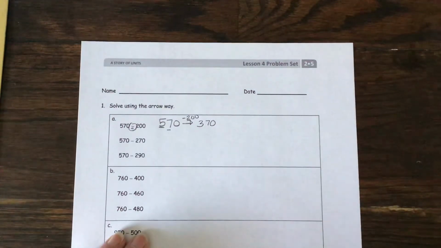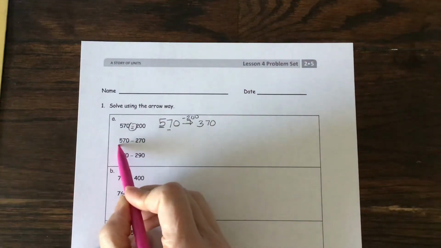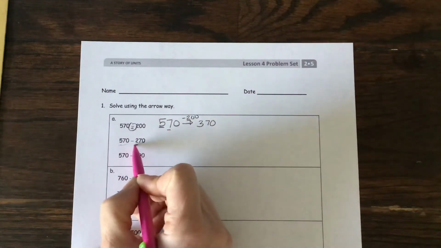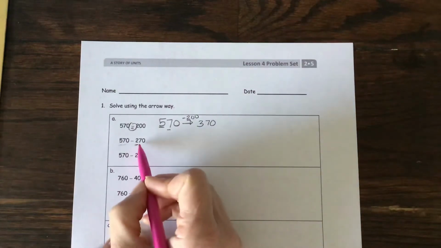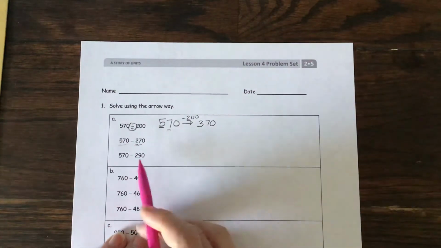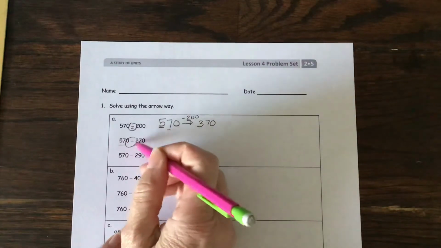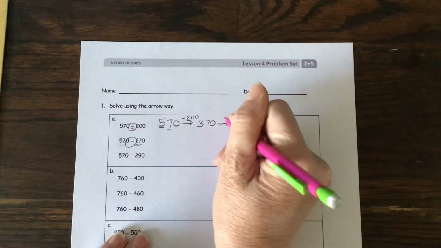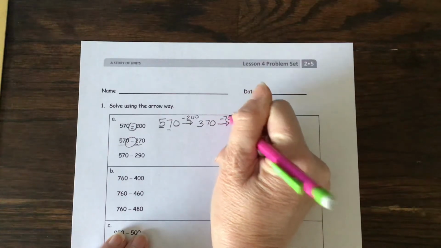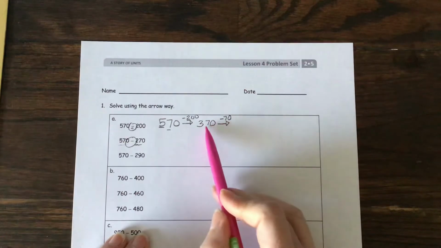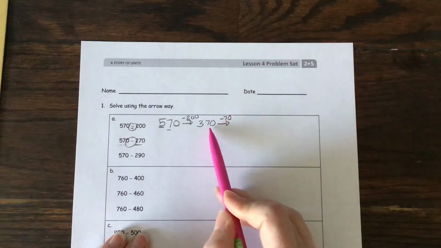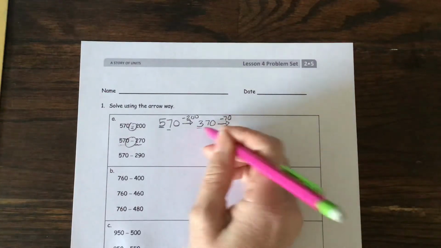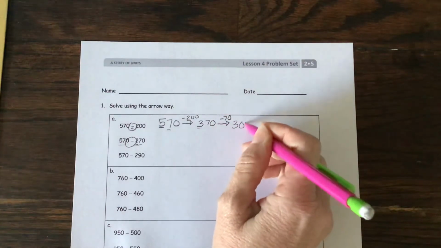Now, we're going to continue to move to the next problem. We're still with the 570. We took off 200, and it's showing us here 200 also. We're just going to continue to move across, taking off now 70. Remember, we are subtracting, so showing my arrow way, continue, minus 70. Well, I'm looking at 370 minus 70. My 70s are going to subtract each other and be 0. So I'm going to be left with 300.